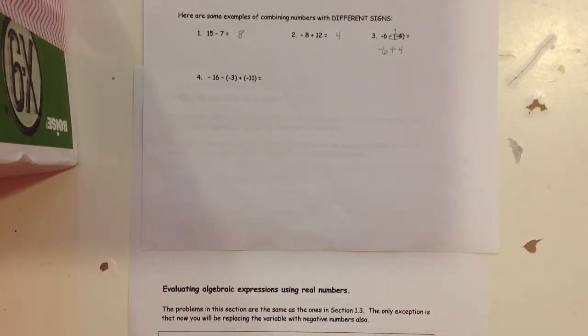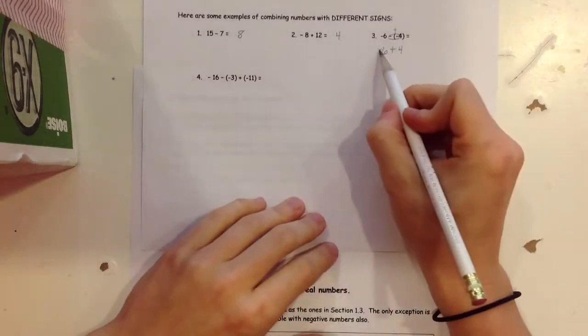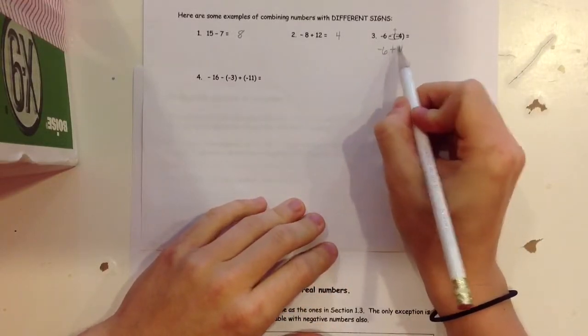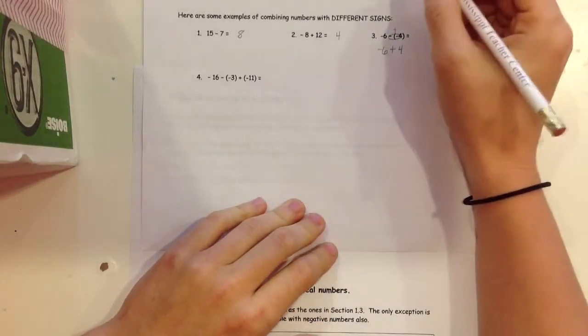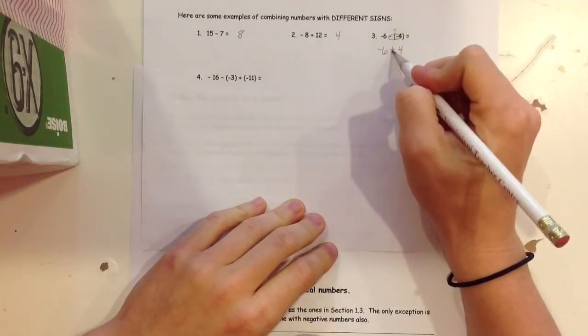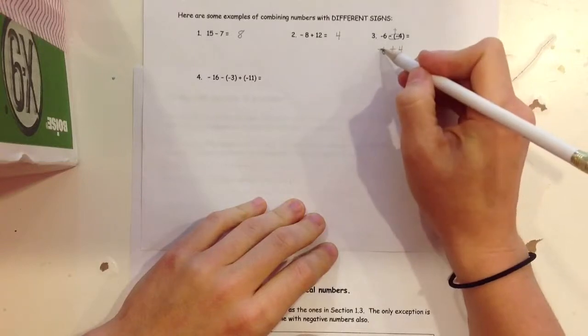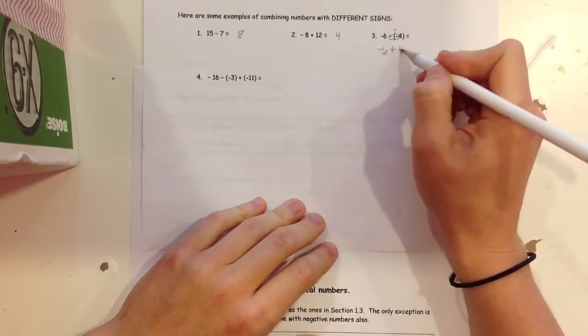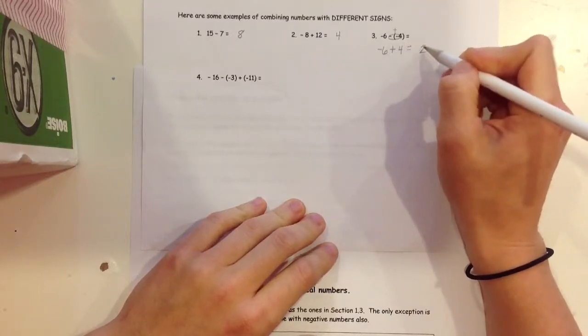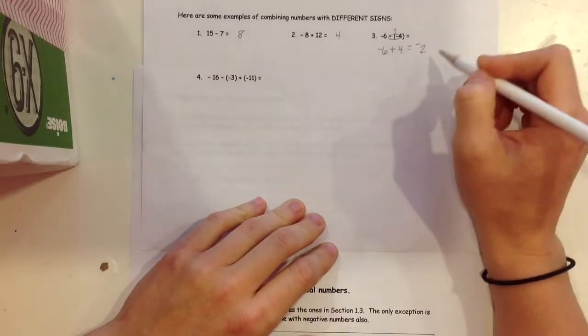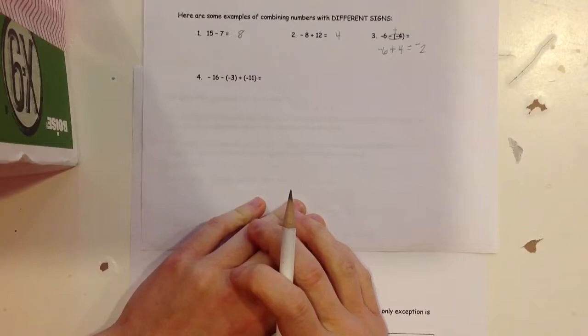Now we're looking at just one sign. So I have a negative 6 and a positive 4. This plus, just like the minus up there meant negative, the plus 4 means positive. So I have a negative 6 and a positive 4. Different signs. I'm going to subtract. 6 minus 4 is 2. The bigger number is negative, so my answer is going to be negative 2.